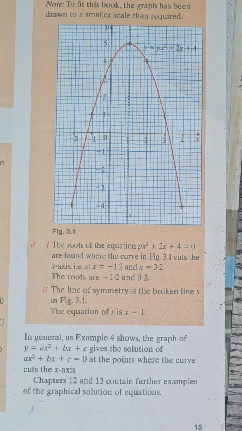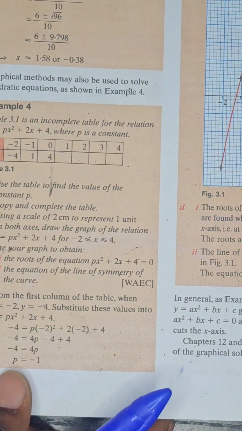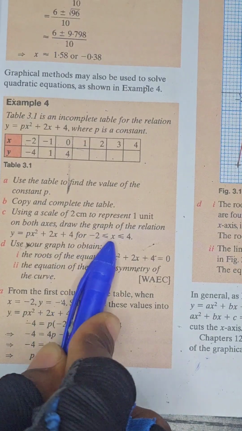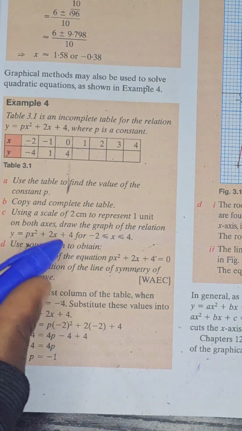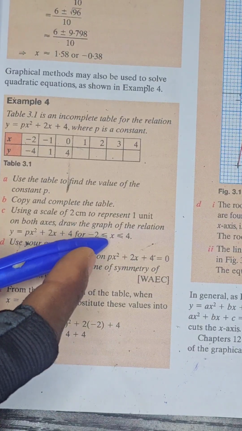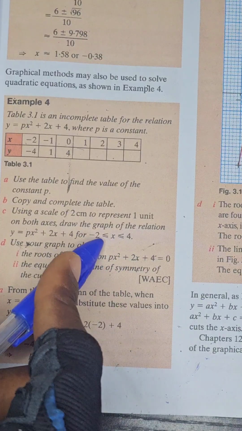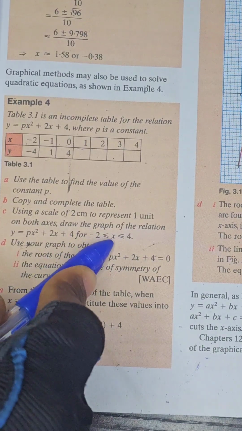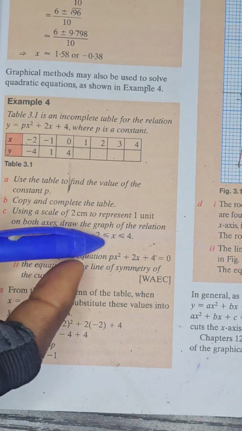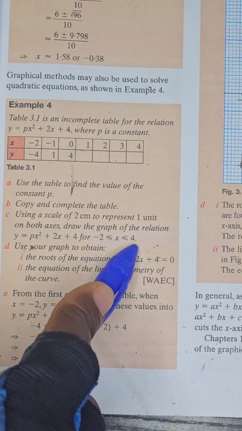They said we should draw a graph of this. This is the graph we are told to draw. Let me explain this thing. Whenever you have this inequality, something like minus 2 is less than or equal to x, and x is less than or equal to 4, the fact that you see that equal to sign means that you are including minus 2 and 4.